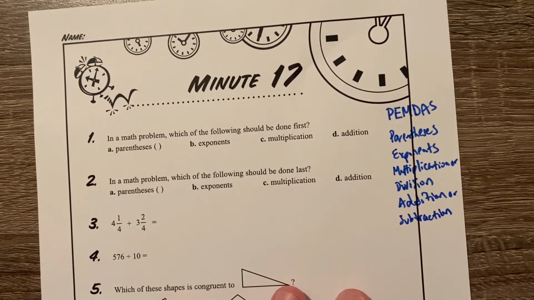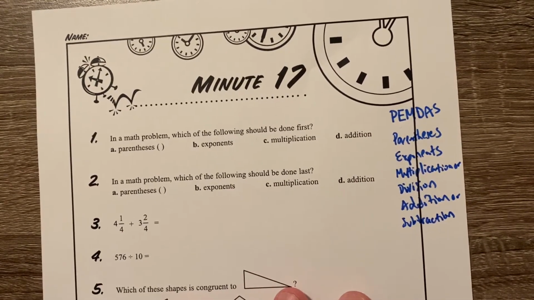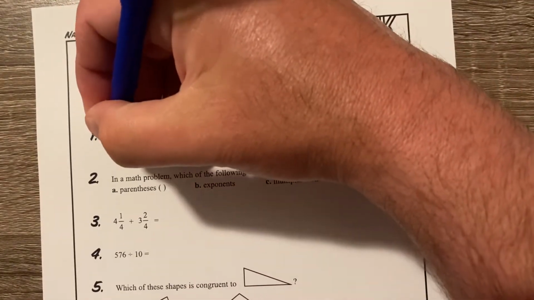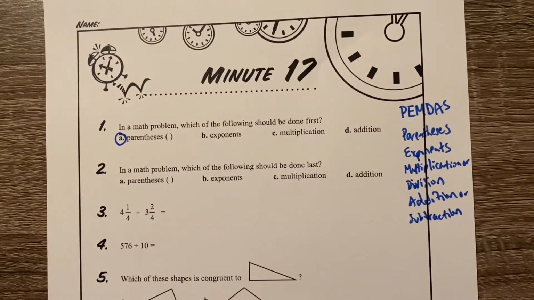So if I look at my choices here, it says which one would I do first? Well, you do the parentheses first, so let's circle A for that one.